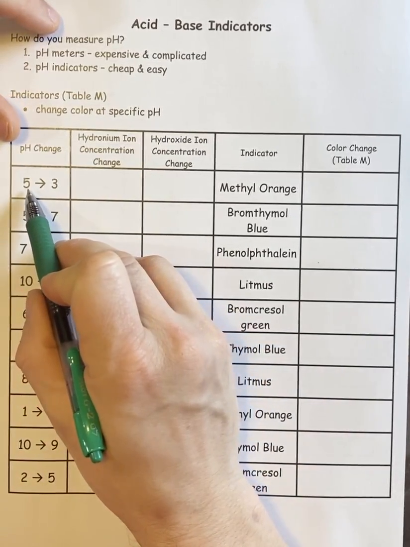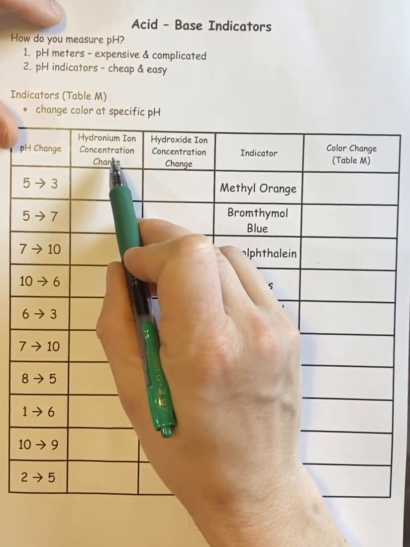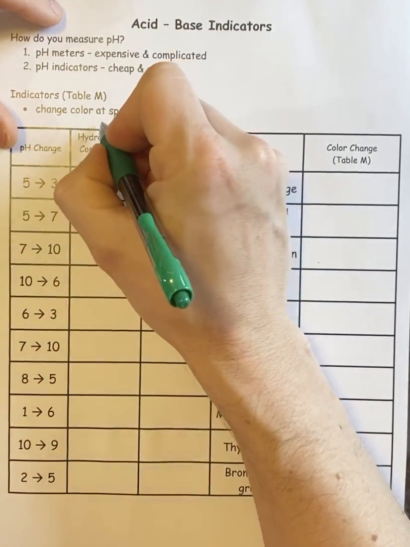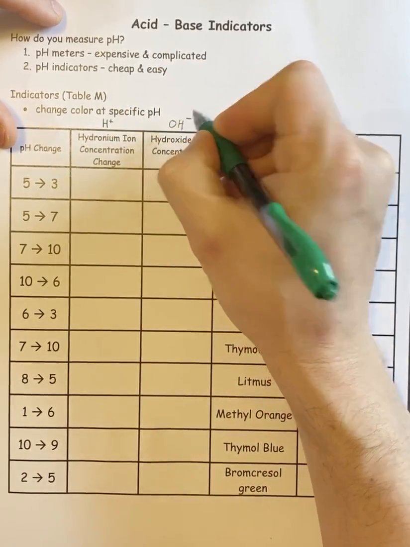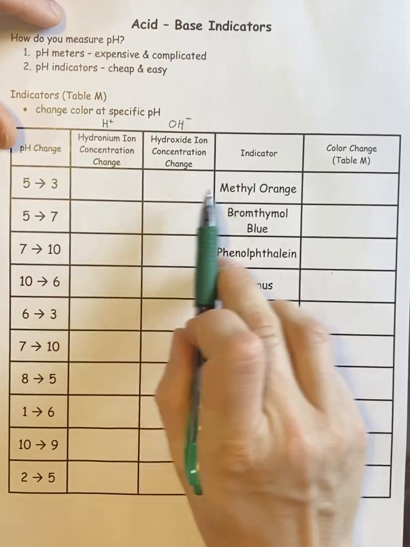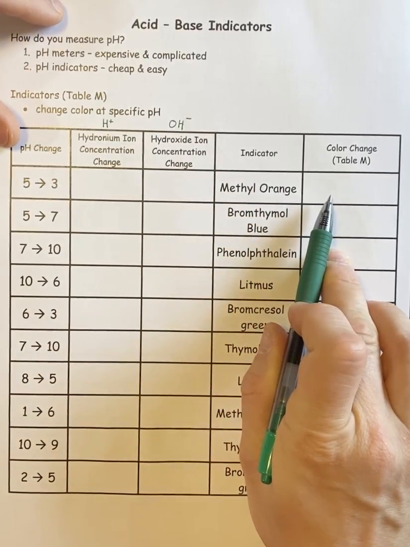So if the pH changed from 5 to 3, sorry, what would the hydrogen ion concentration, again, this is H+ and OH-, what would they do? And if I had this indicator in it, what color changes would I see?